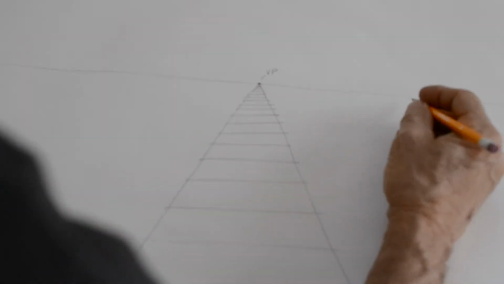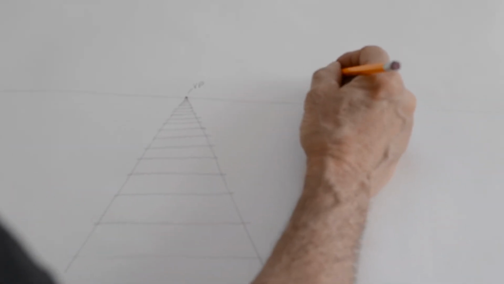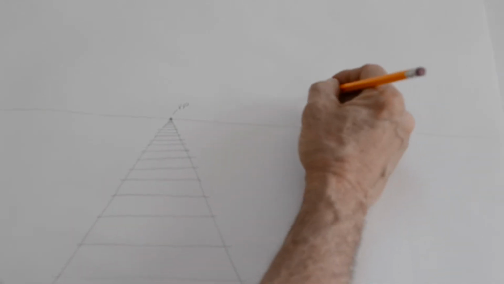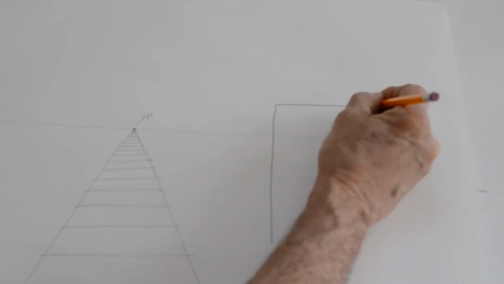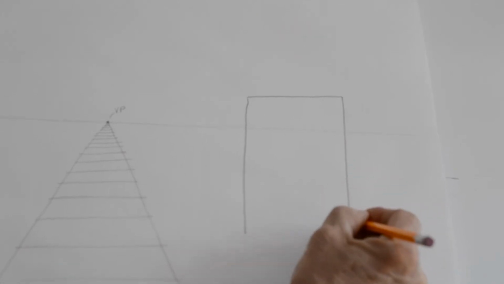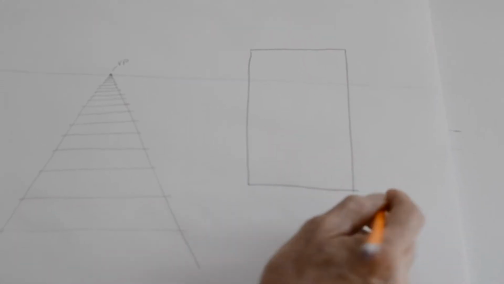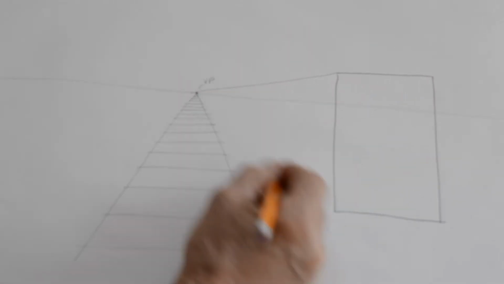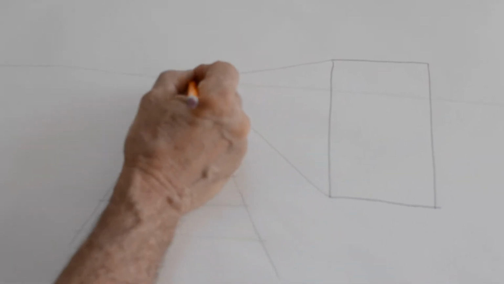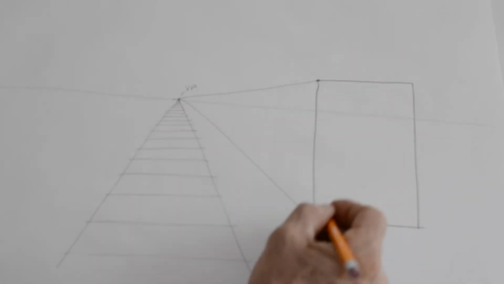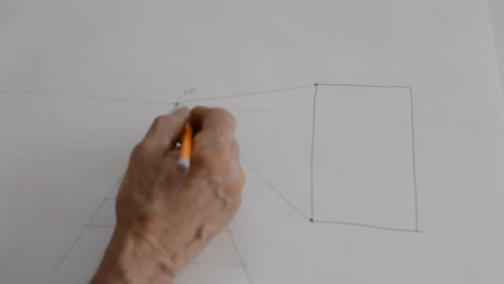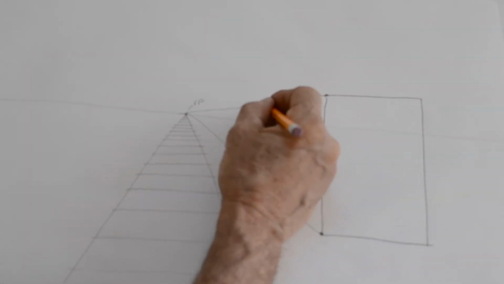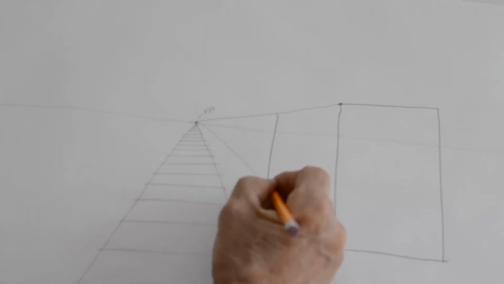Now we're going to make a 1-point perspective box over here. And the box is going to be, guess what, over the top of the eye level line. So you're only going to see the front and side of it. And there's a rectangle. And we're going to go to the vanishing point here, and to the vanishing point there, because these are the only two corners that are close to the vanishing point. And then we're going to decide on a point along here, and put another vertical in.